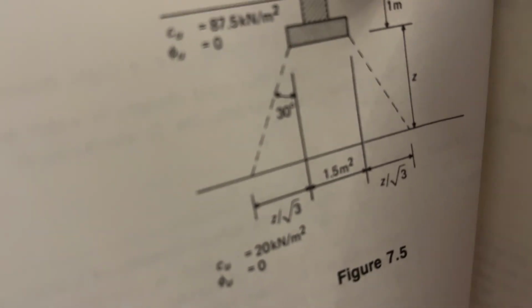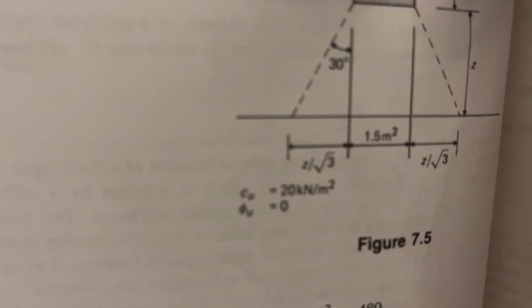Tan 30 equals y divided by z. So y must equal z divided by tan 30. So tan 30 must be the square root of 3. It doesn't tell you that, but it must be. So then y equals z divided by root of 3. That's how they get it.